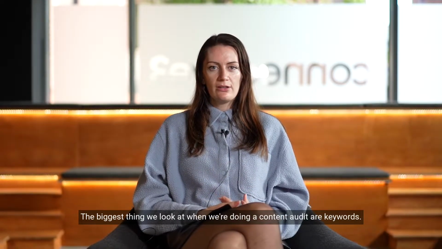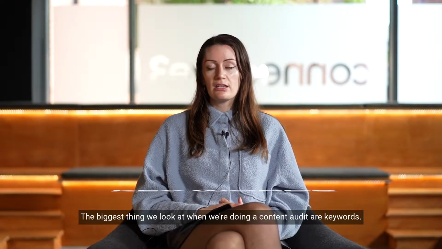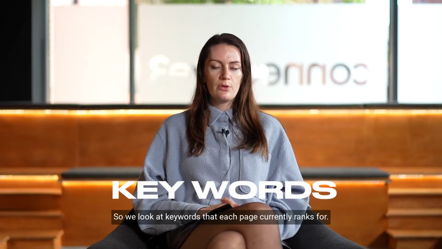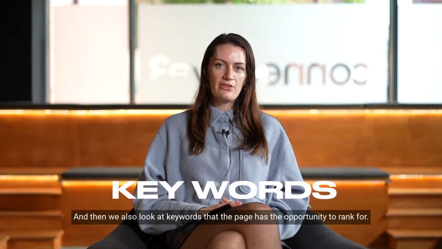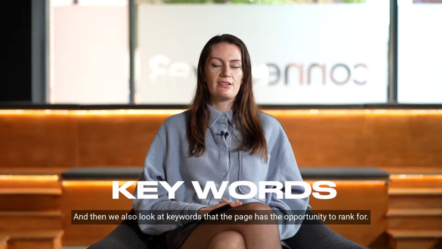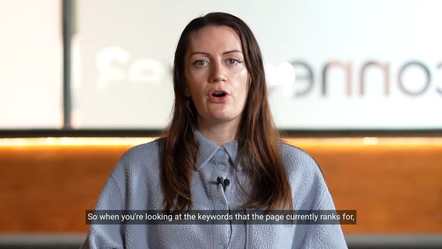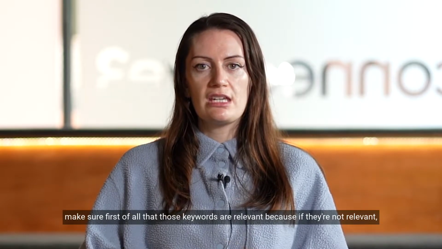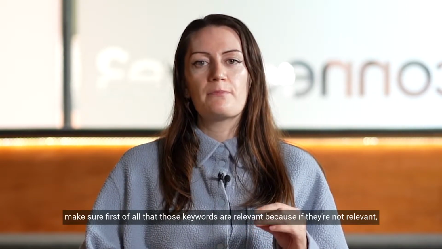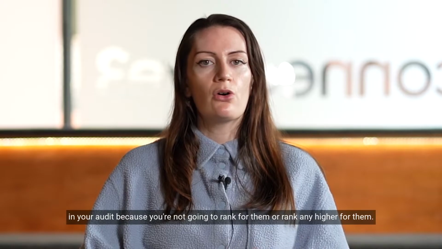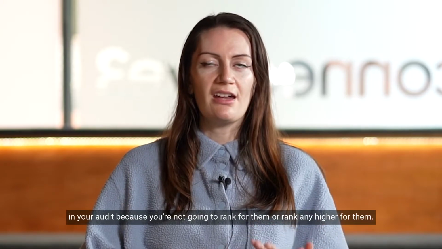The biggest thing we look at when we're doing a content audit are keywords. So we look at keywords that each page currently ranks for, and then we also look at keywords that the page has the opportunity to rank for. So when you're looking at the keywords that the page currently ranks for, make sure first of all that those keywords are relevant, because if they're not relevant, you don't need to include them in your audit because you're not going to rank for them or rank any higher for them.